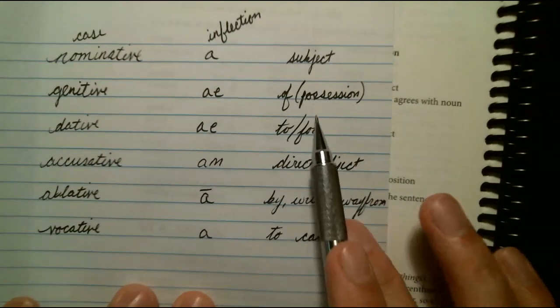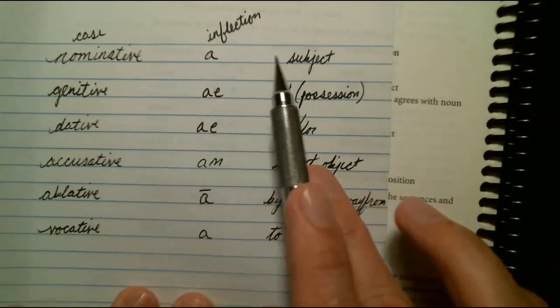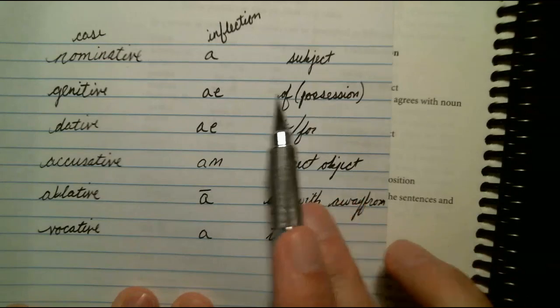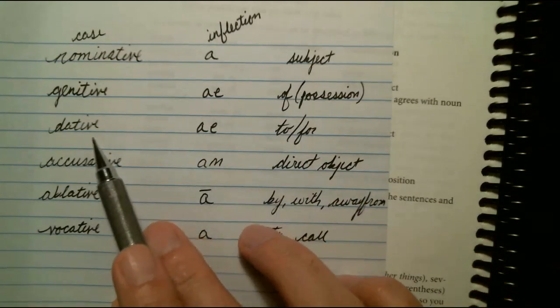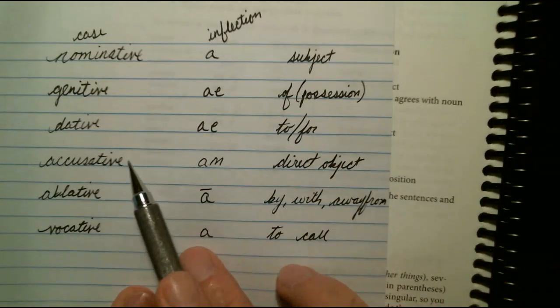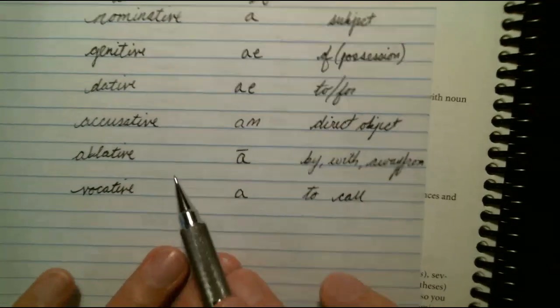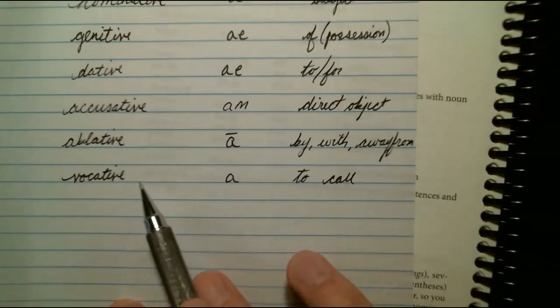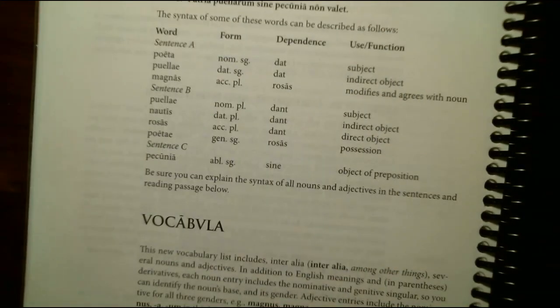If you can learn that the cases function as such: a subject for nominative, of or possession for genitive, to or for dative, direct object for accusative, by, with, or away from for ablative, and to call an address for the vocative, that is sufficient. Okay? Don't get bogged down in technical terminology.